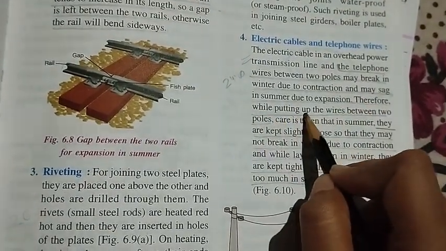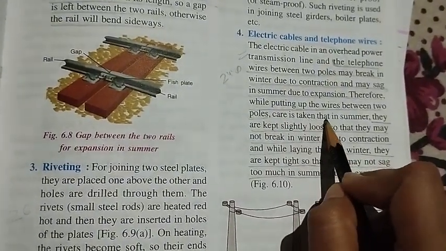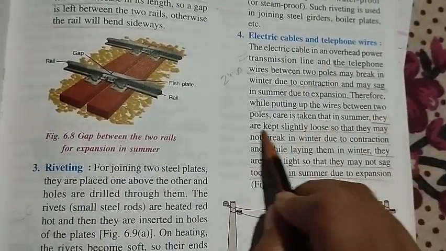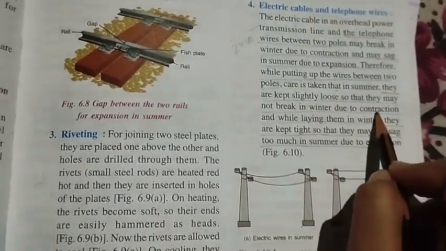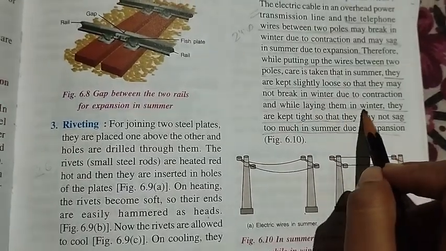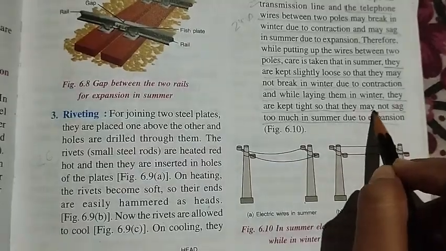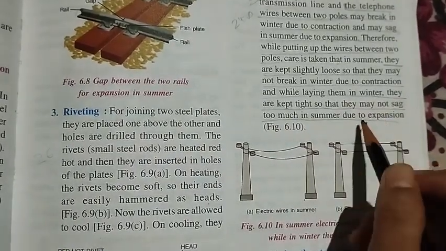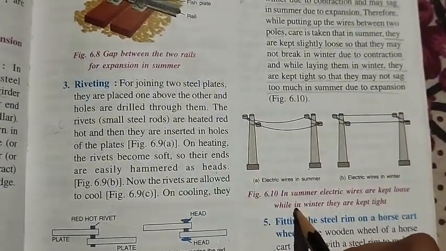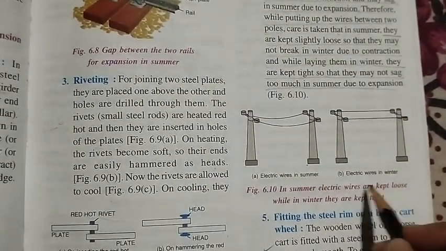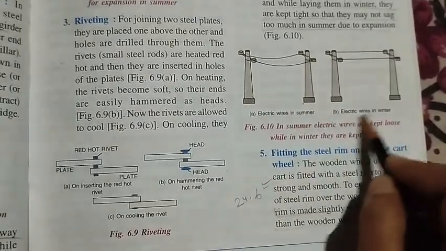Therefore, while putting up the wires between two poles, care is taken that in summer they are kept slightly loose so that they may not break in winter due to contractions, and while laying them in winter they are kept tight so that they may not sag too much in summer due to expansions. If you see, the electric wires are kept loose in summer and tight in winter.